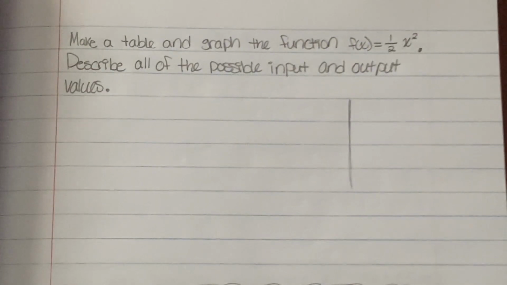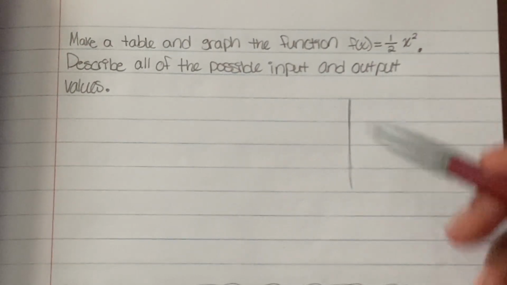Whenever it says describe all of the possible input and output values for something like this, where there could be an infinite amount of them, then think more so like to infinity. Don't think of literally listing each one. If they ask you to give all of them and it's maybe 5 or less, then that's understandable.